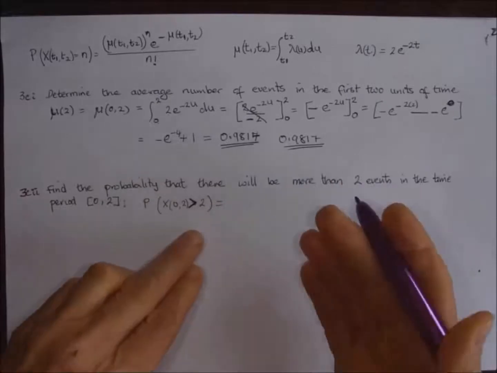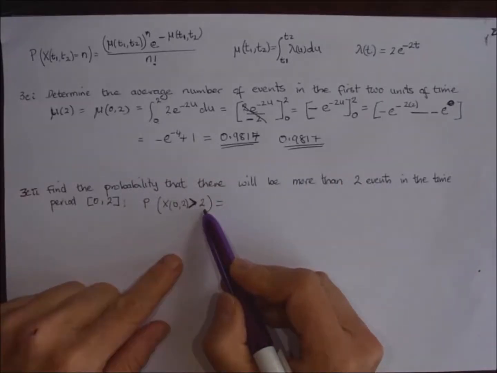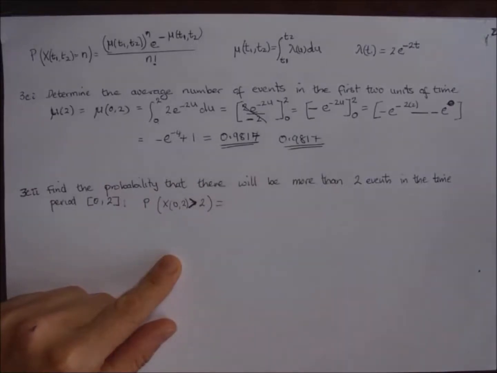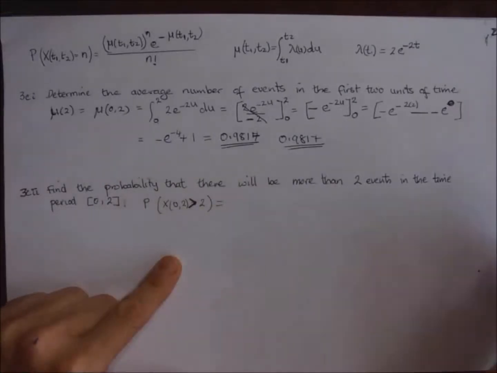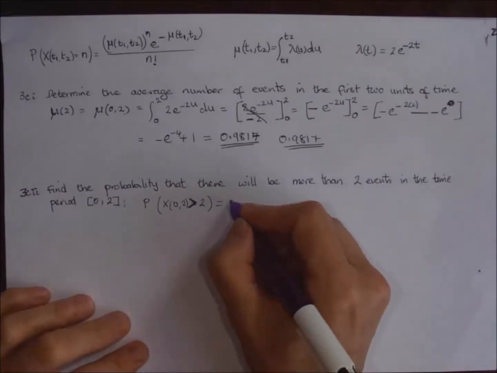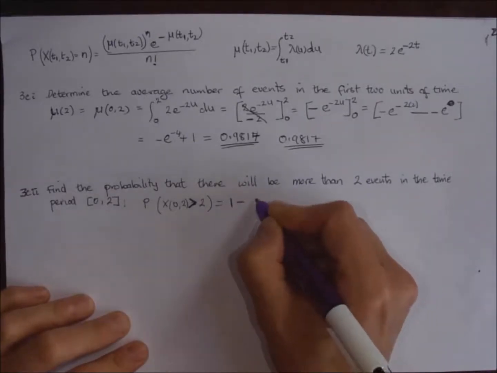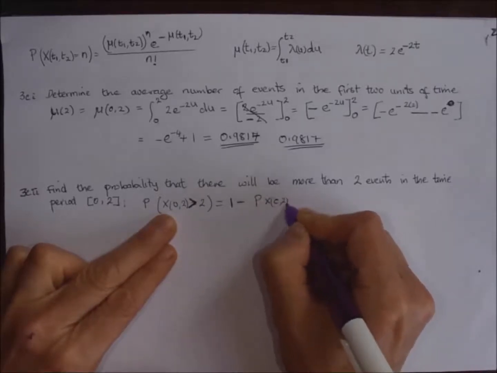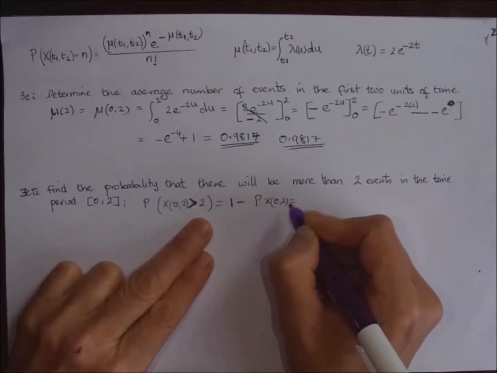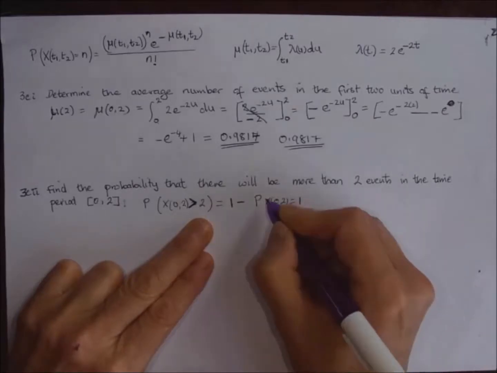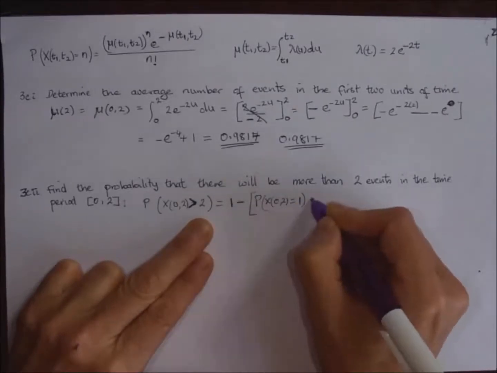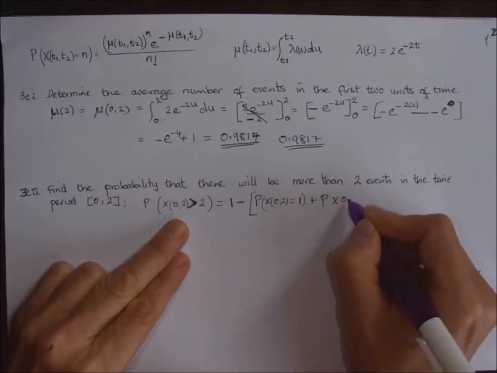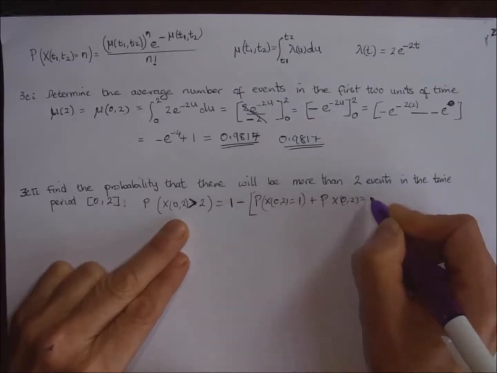Well, that means if there are more than 2 events, it could be 3 or 4 or 5 or 6 or 7 or an infinite number. So we do it the other way. We use the sum of total probabilities and say that's the same as 1 minus the probability that x between 0 and 2 is equal to, well, if it's less than 2, that means it can be 1 or it can be 0. So that's one of them. Or the probability that the number of arrivals between 0 and 2 is equal to 0.